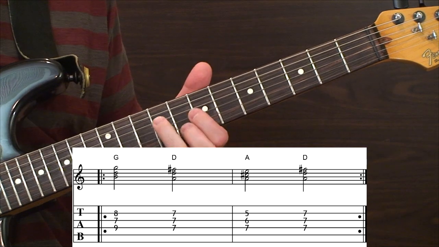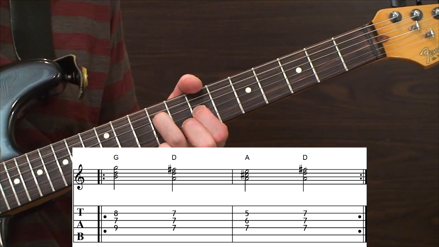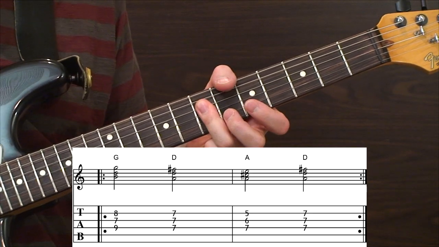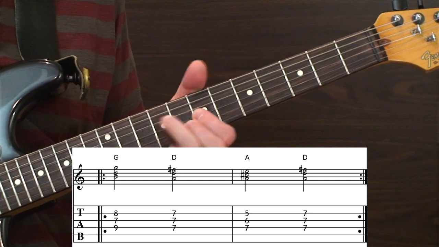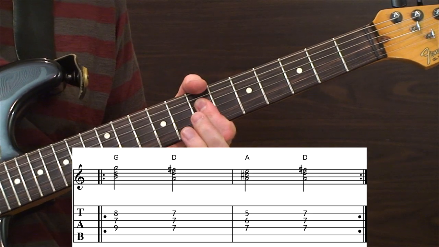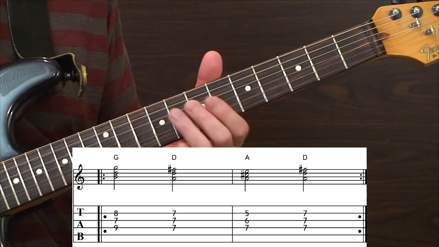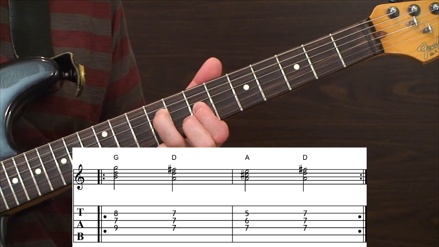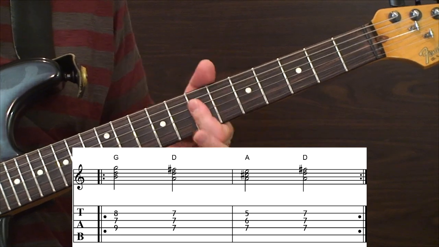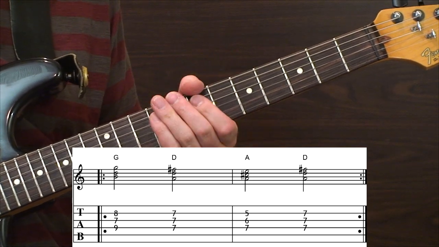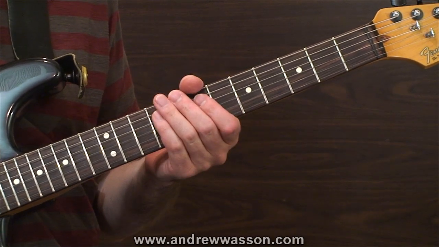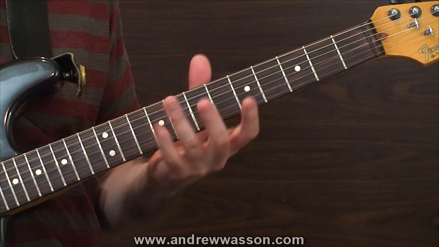And remember, these are just half notes, so 1, 2, and 3, 4. 1, 2, and 3, 4. You can get some nice slides in there. I guess you heard that one time where I did some of these slides. Some stuff like embellishments, basically. But those are just all on half notes.